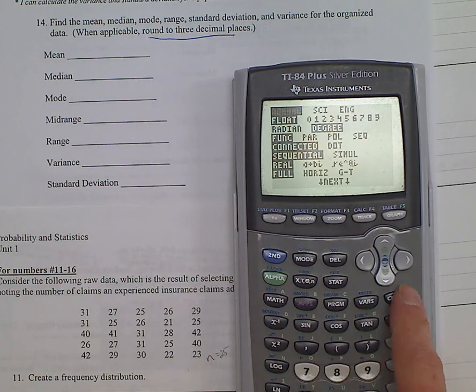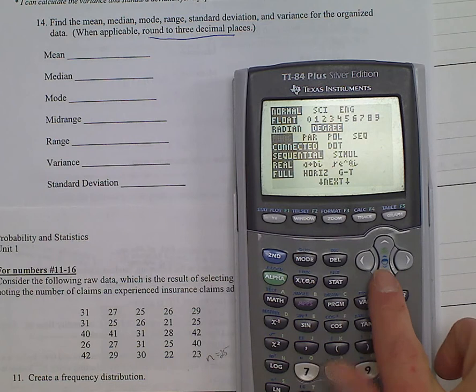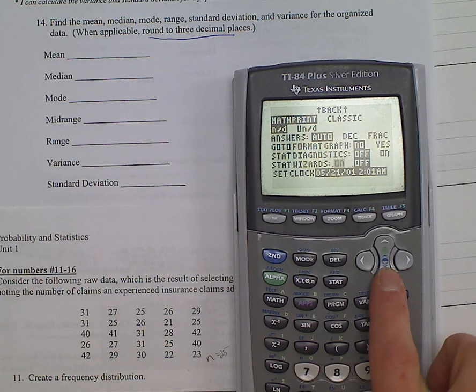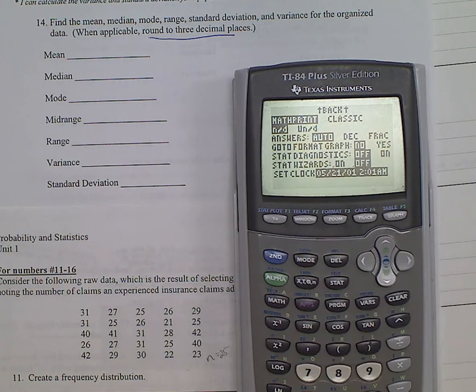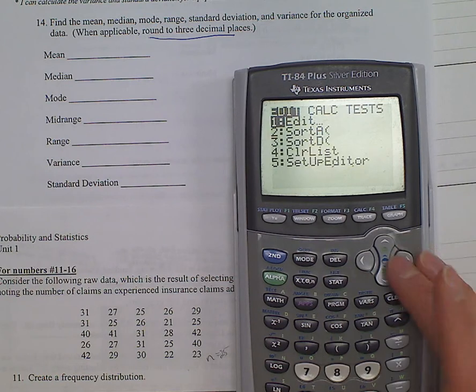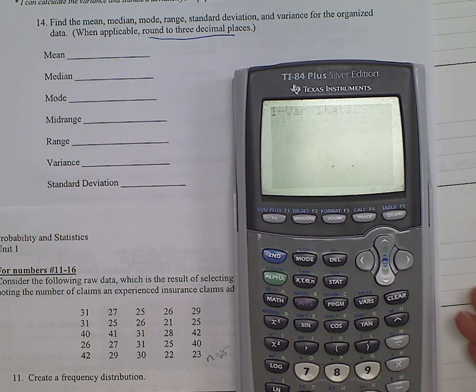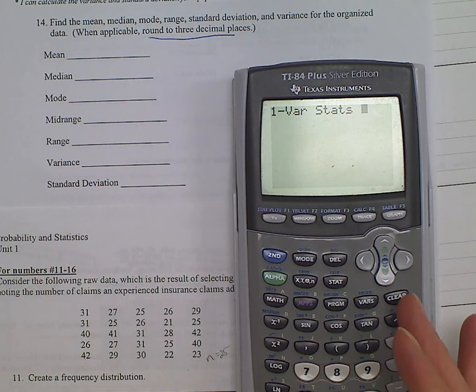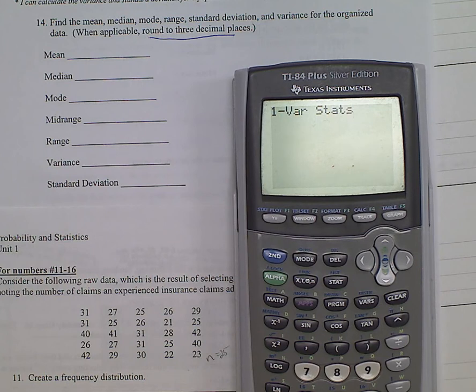So you're going to go into Mode, scroll down here it says Next, keep arrowing down. Where it says Stat Wizards, arrow over to the off and hit Enter. This way we're all entering it in the same way. If you keep it on, it's not going to do anything extra special for you. Just the entry looks different. Okay, so Stat, Calculate, and then hit 1 or Enter for one variable stats. Now I can enter in the list name by hitting second and the number 1, or if I'm in list 1, the calculator defaults to list 1, so I'm just going to hit Enter.